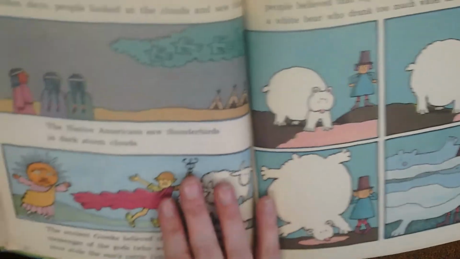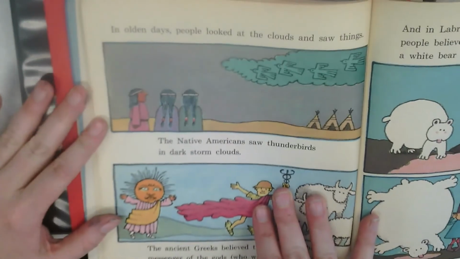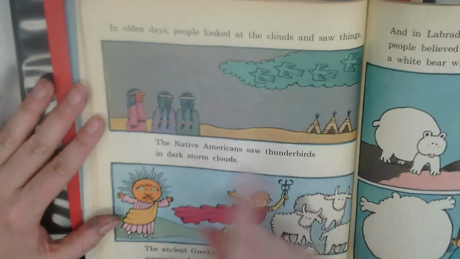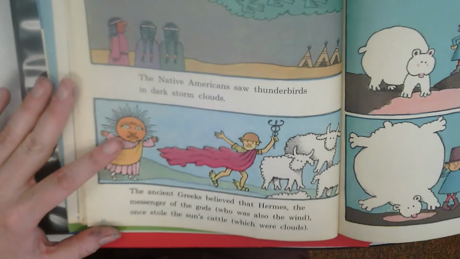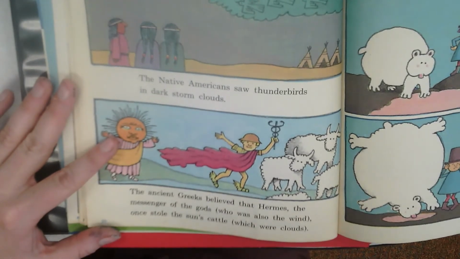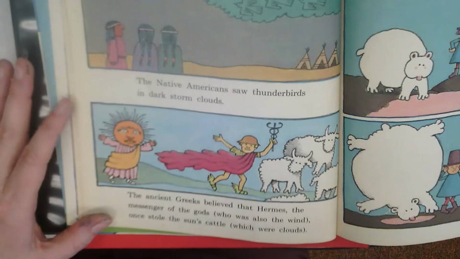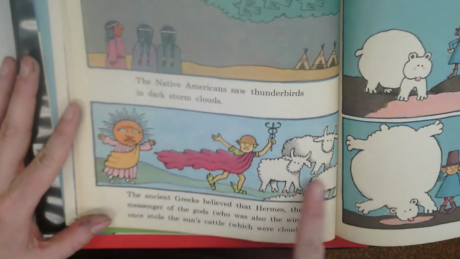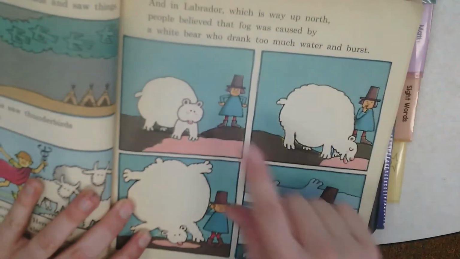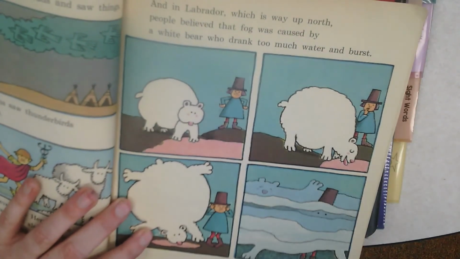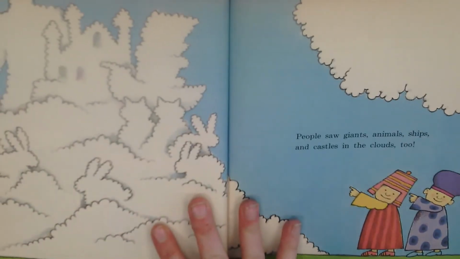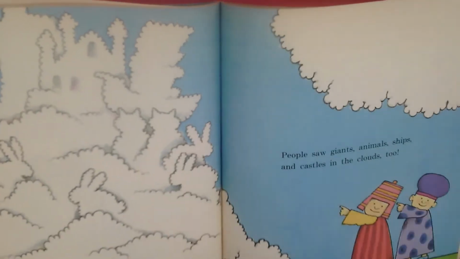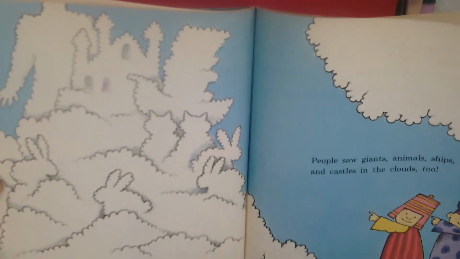It's kind of neat. In the olden days, people looked at the clouds and saw things. The Native Americans saw thunderbirds in dark storm clouds. The ancient Greeks believed that Hermes, the messenger of the gods, who was also the wind, once stole the sun's cattle, which were clouds. And in Labrador, which is way up north, people believed that fog was caused by a white bear who drank too much water and burst. People saw giants, animals, ships, and castles in the clouds. Do you ever lay on your back and look at the shapes in the clouds?